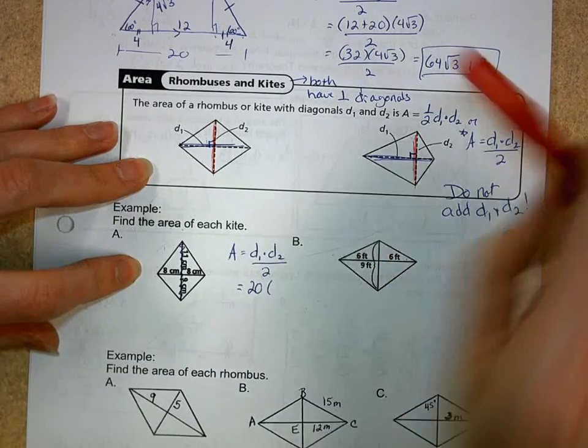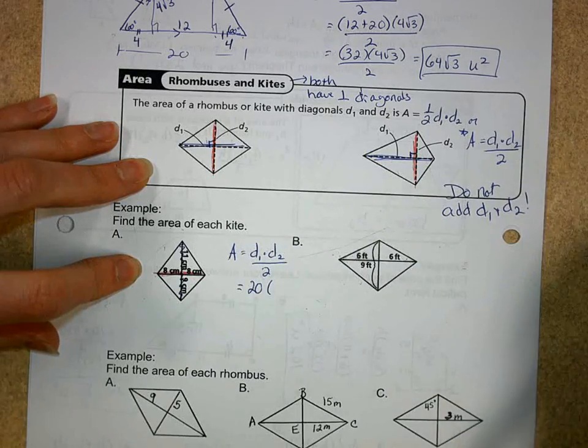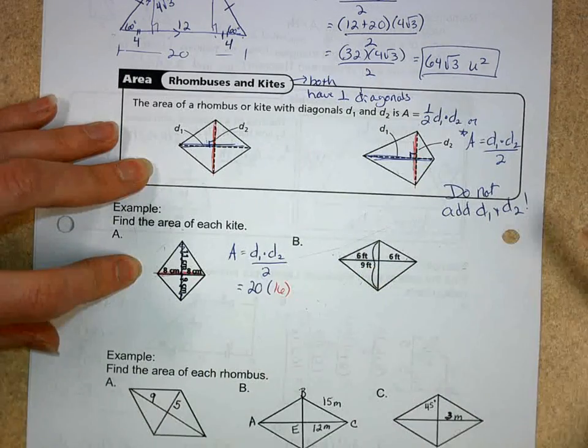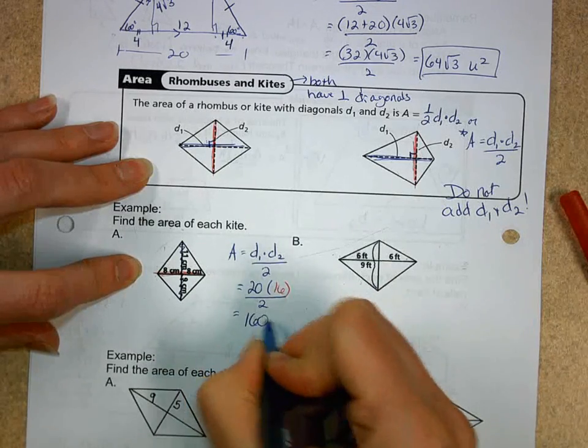What's the length of diagonal 2? I'll just do the diagonal this way. Total length, that's right, it's going to be 16. So I just plug it in, all divided by 2. So that should be 160 square centimeters.